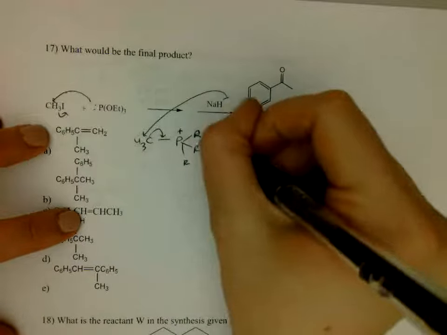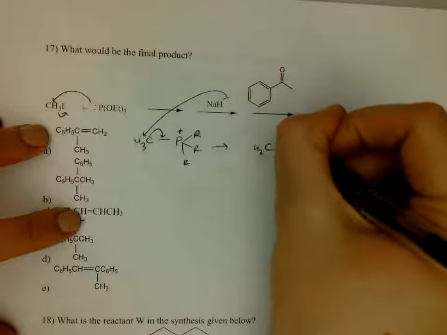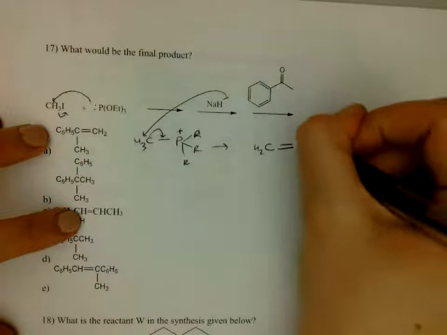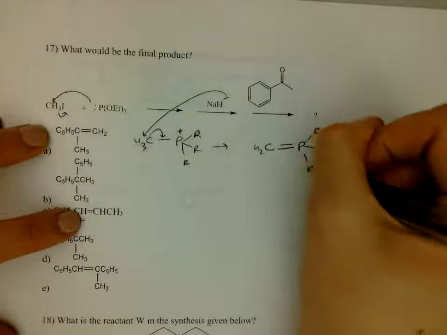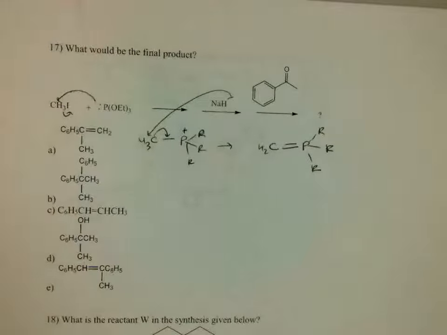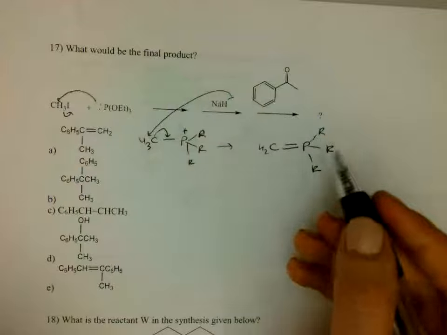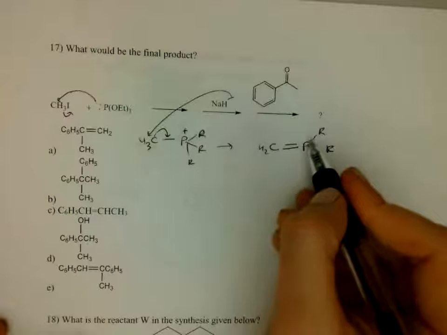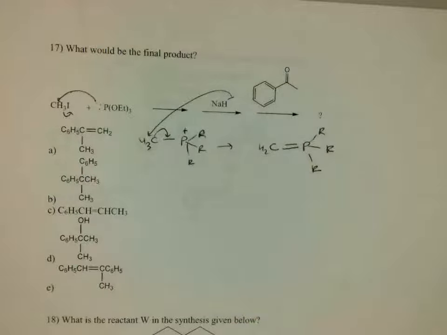Okay, so that gets you CH2 double bonded to P with all these R groups. So those are the first 2 steps. This can have the alternate form as the ylide, where this is a lone pair and this is a positive charge. You don't have to draw it that way for the purposes of solving a practice problem. I would just stop here.